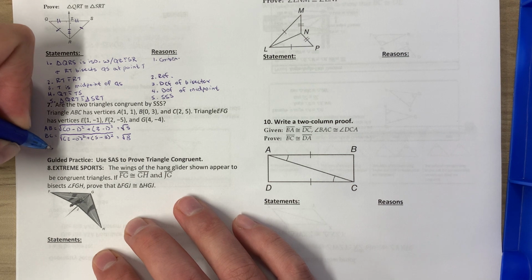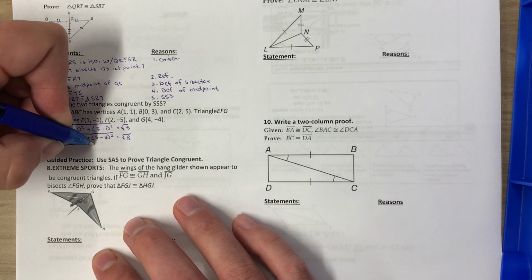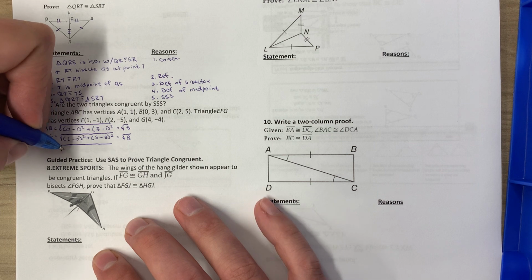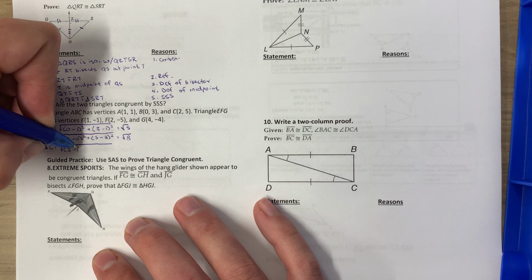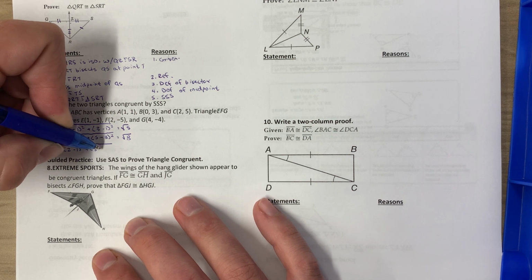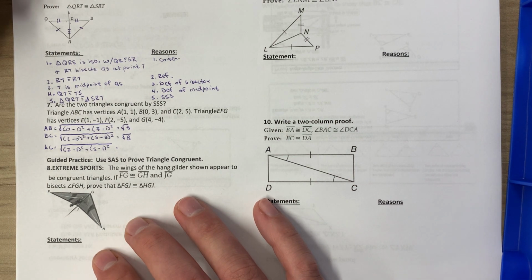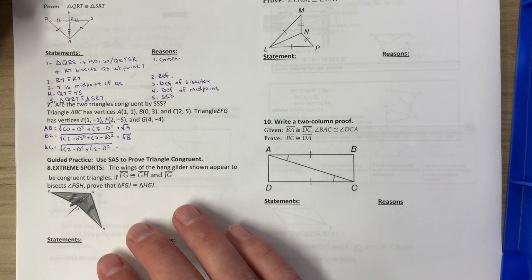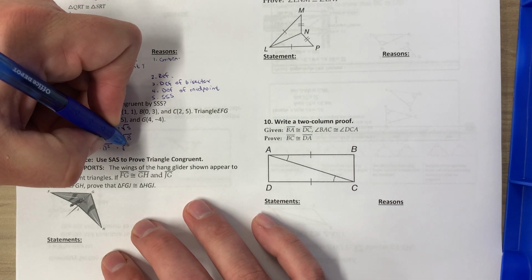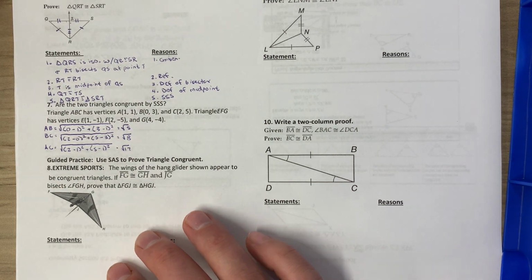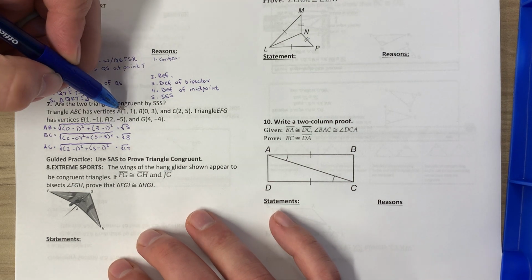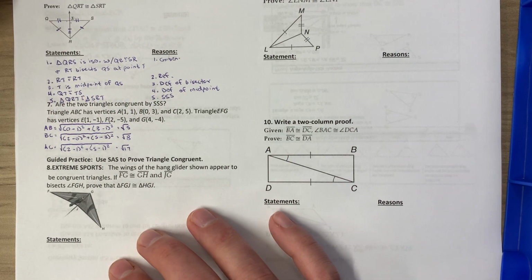And then AC is the last one, so the square root. And we got 2 minus 1 squared plus 5 minus 1 squared. So we've got 1 squared, which is 1, and 4 squared, which is 16. So we got the square root of 17. So now I found the distance for the sides of the triangle ABC.